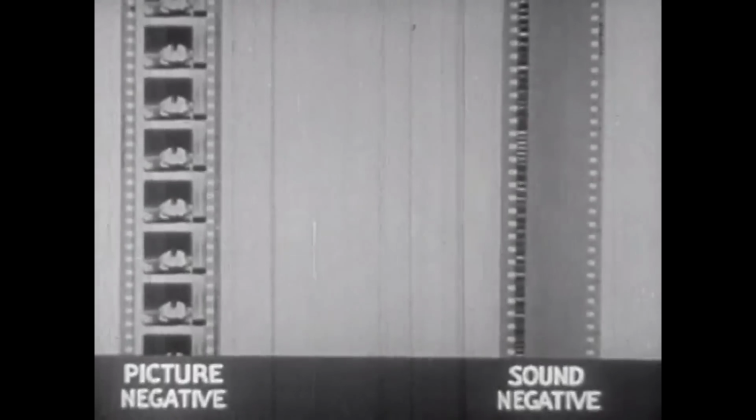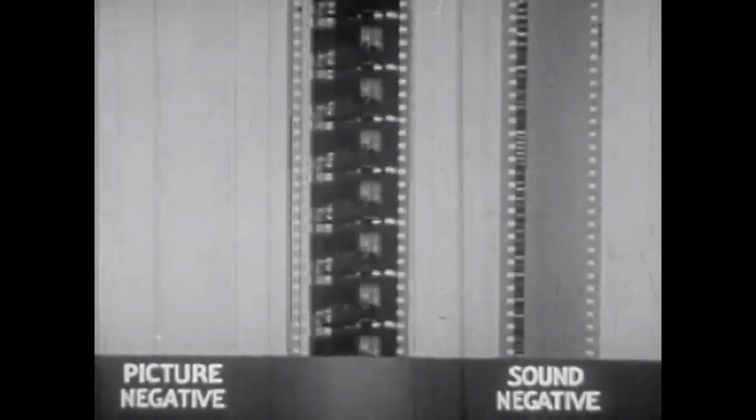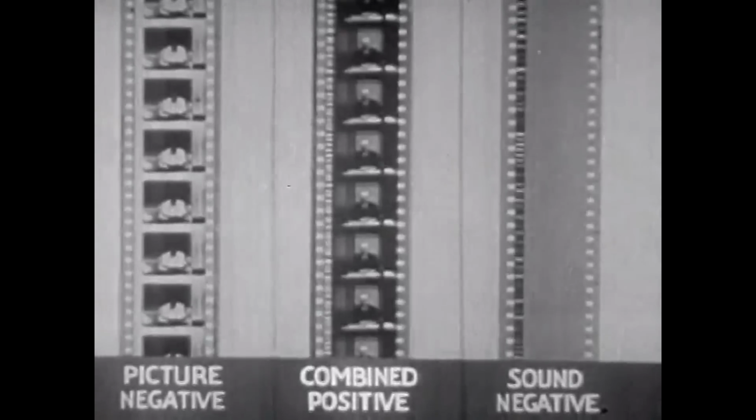The sound and picture are usually photographed on separate films, which are called negatives. These negatives are combined by ordinary photographic printing to produce the positive print which is used in the theater to reproduce the original picture and sound. Since the photographic film is affected only by light, it is necessary for the recording of sound to convert the sound waves to corresponding changes in light.